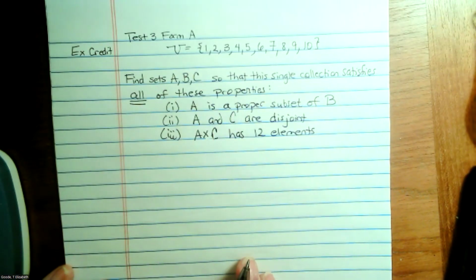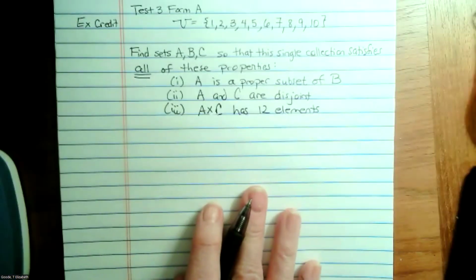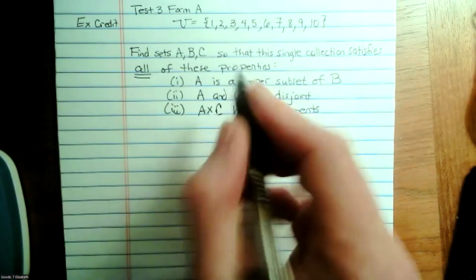All right, so you got to know what a proper subset is, you got to know what disjoint means, and you have to know what A cross C looks like.